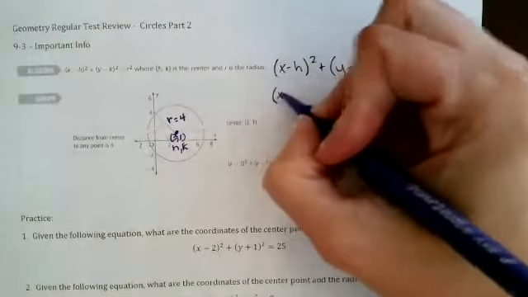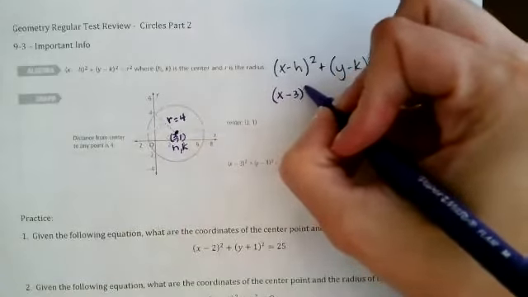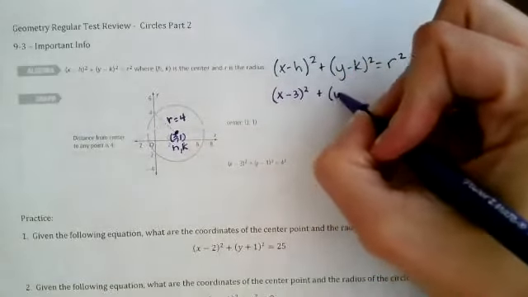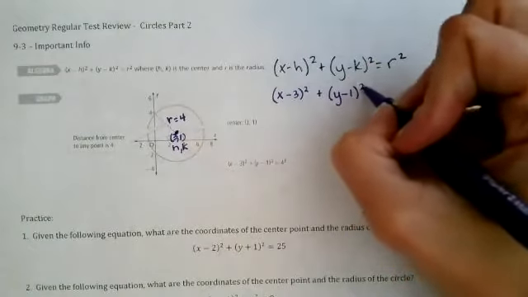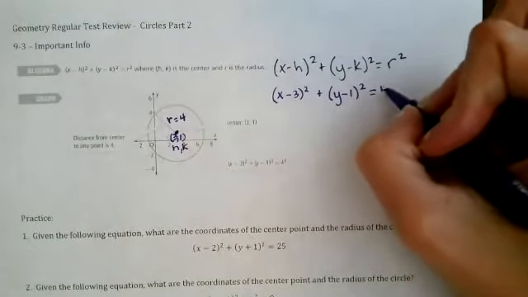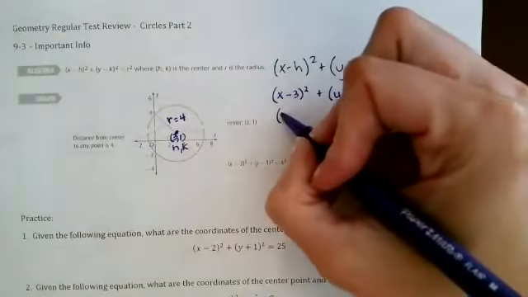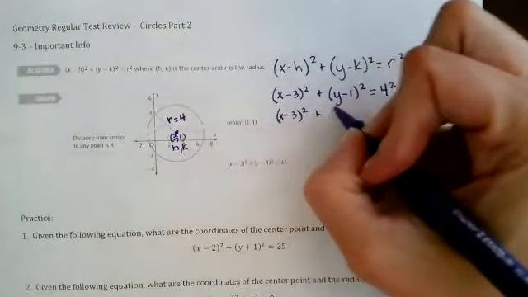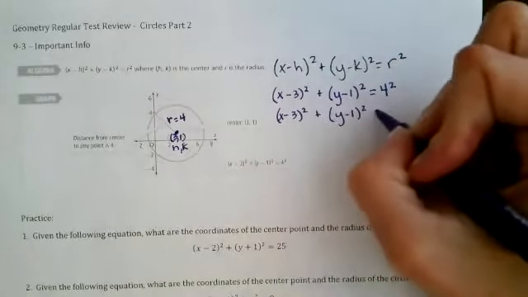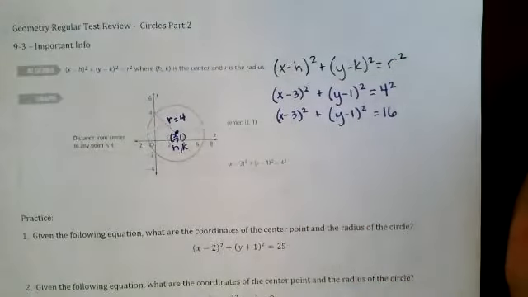So our equation would be (x - 3)² + (y - 1)² = 4². We would take one more step with that and square the 4 to get 16. Okay, so that would be our final equation.